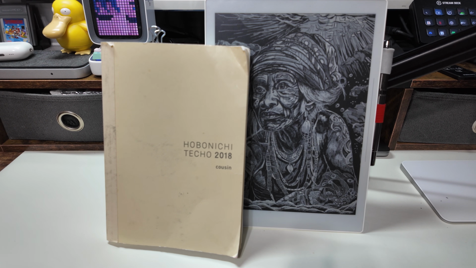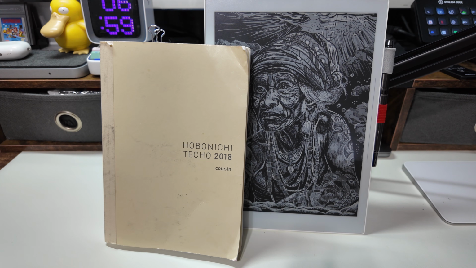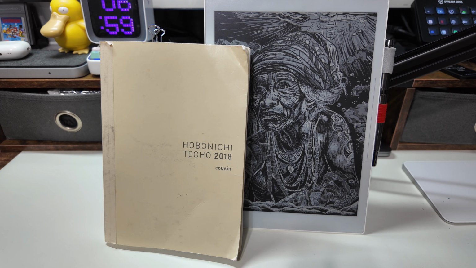So in this video, I wanted to show you different examples of how I'm using my planner spreads on my Supernote and compare it to how I was using it in my Hobonichi planner. I'm not going to talk about the planning process on my Supernote in this video, but I'm going to leave a link in the description to a write-up that I did detailing the planning process.